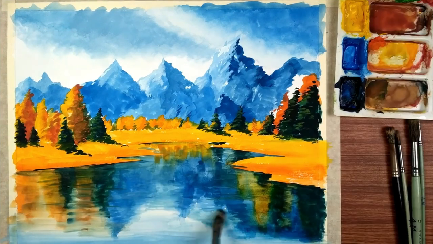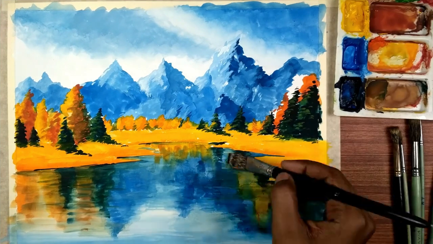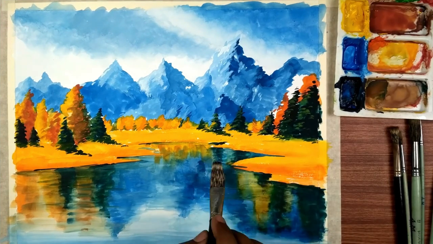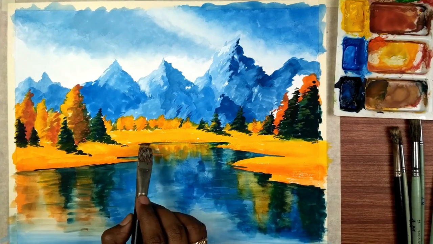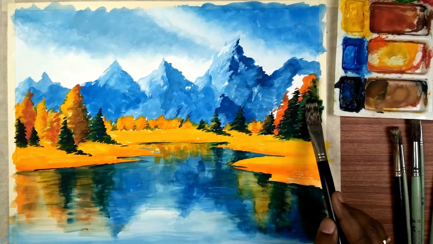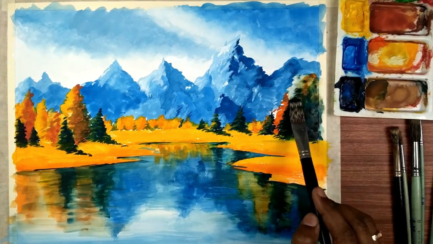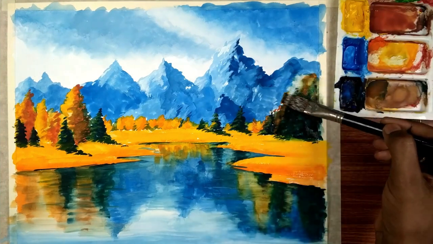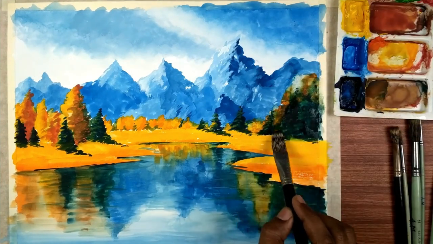I'm trying to make these little hazy. So that's why I'm making them blurred. I'm blending them.